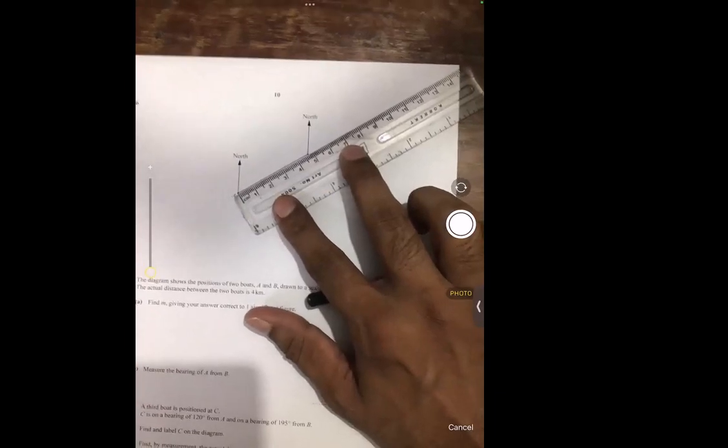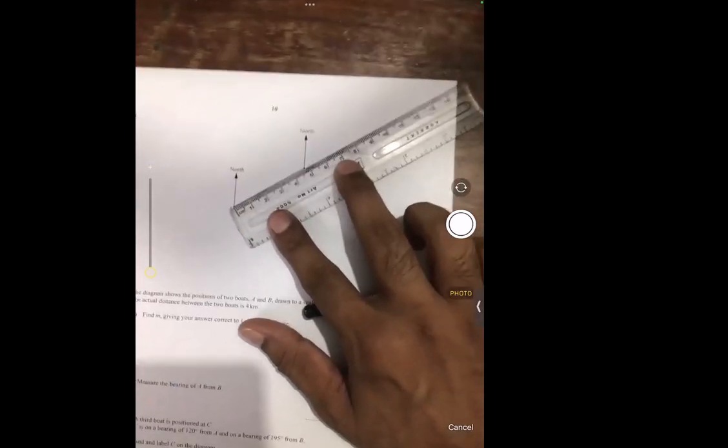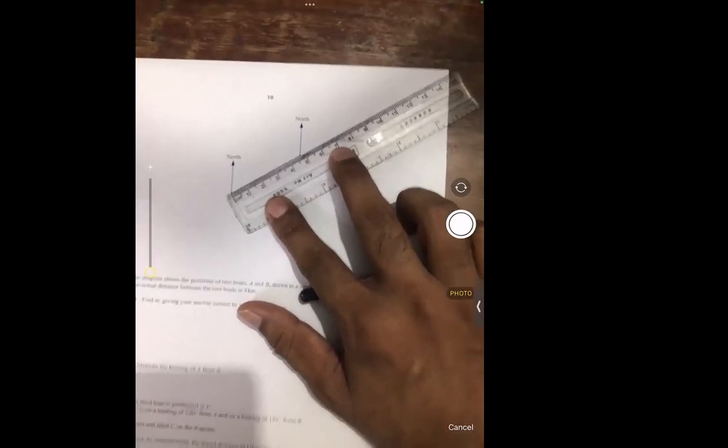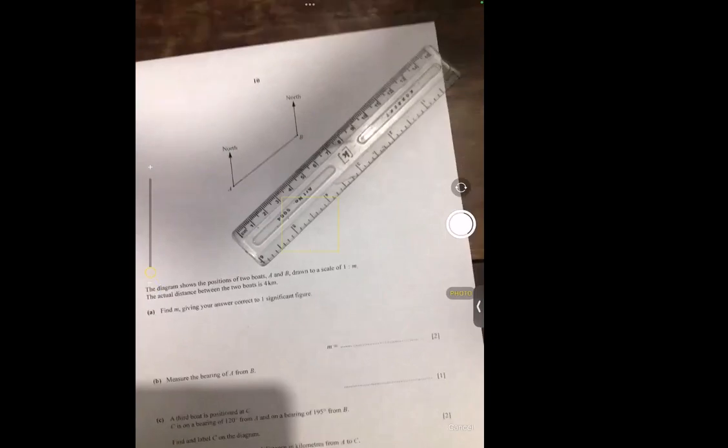What is the distance between these two points? It is 4.8 over here. But since this paper is not exactly the size of the CAIE paper, the lengths are not going to be the same.